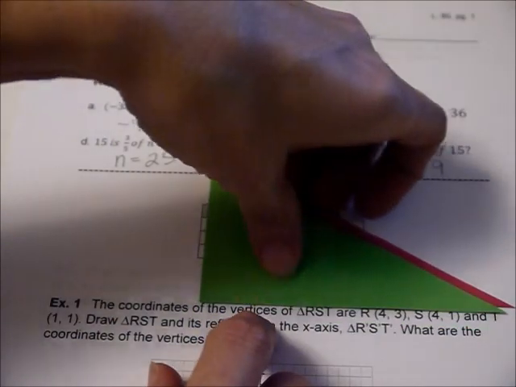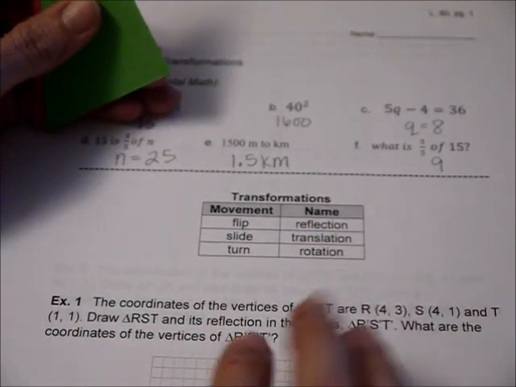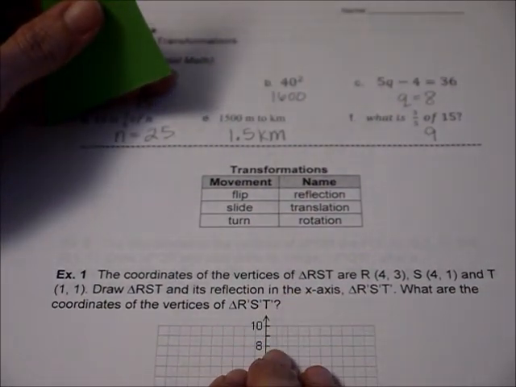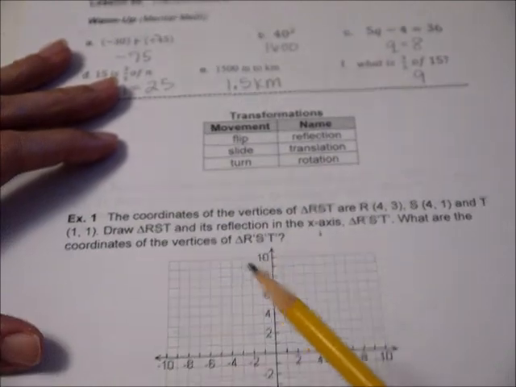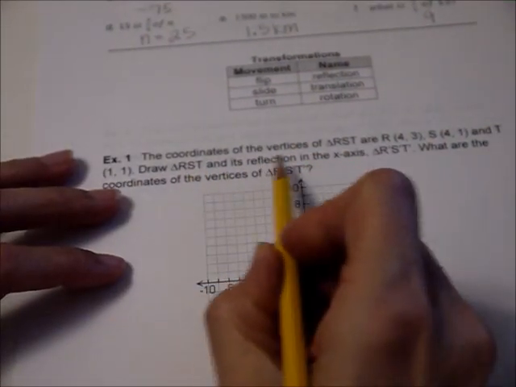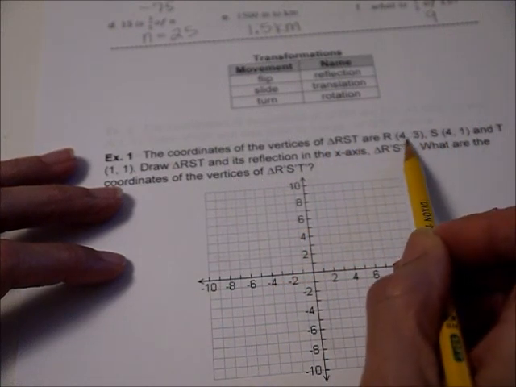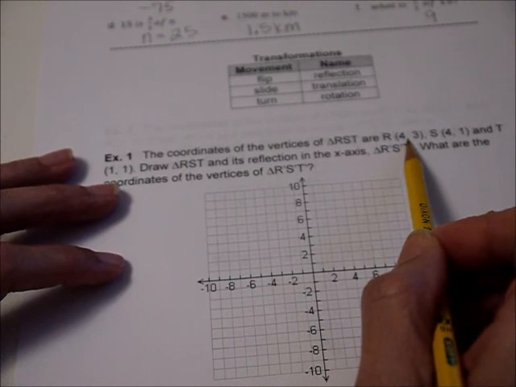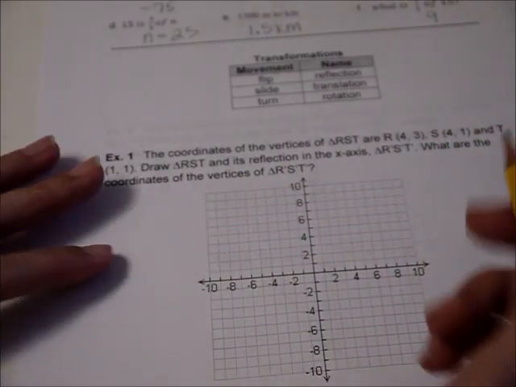Okay. And another thing is when we are talking about them, the image is going to have a different notation, and I'll show you what I mean. Let's look at example 1 actually, and here we are. The coordinates of the vertices of triangle RST, they give us these three coordinates. The vertex R is at 4, 3, S is at 4, 1, and T is at 1, 1. Let's just find those.